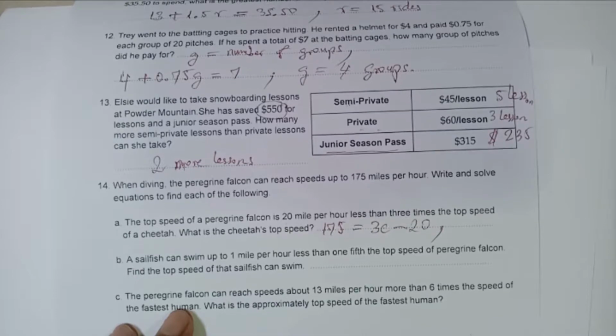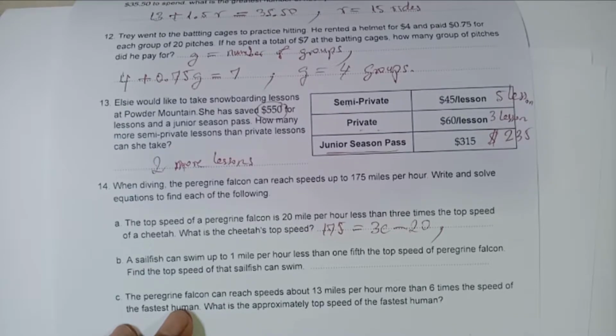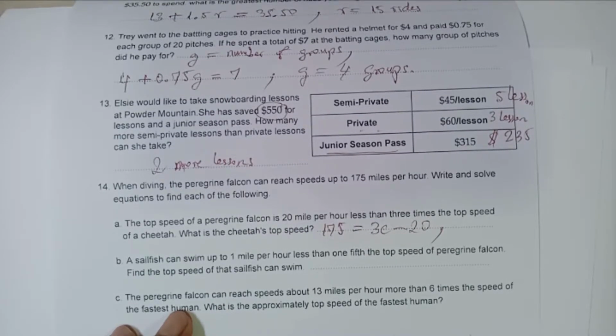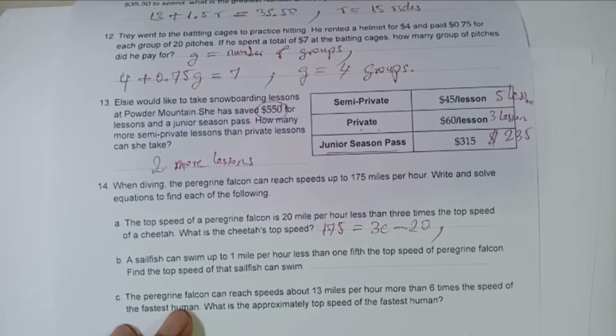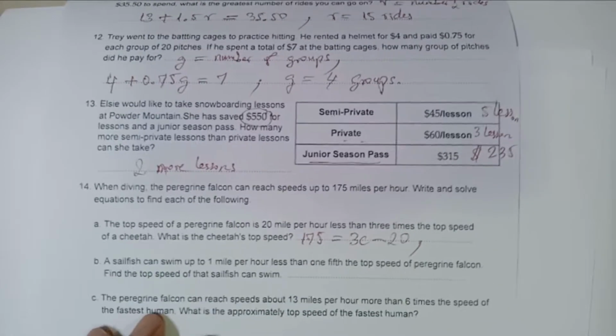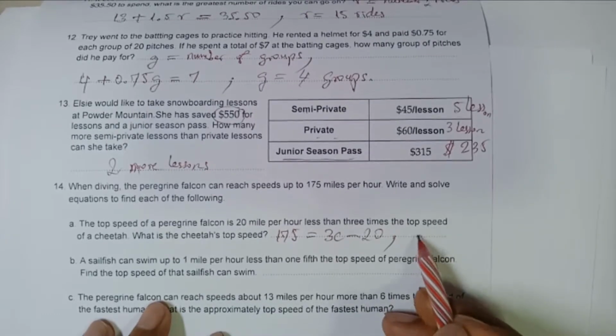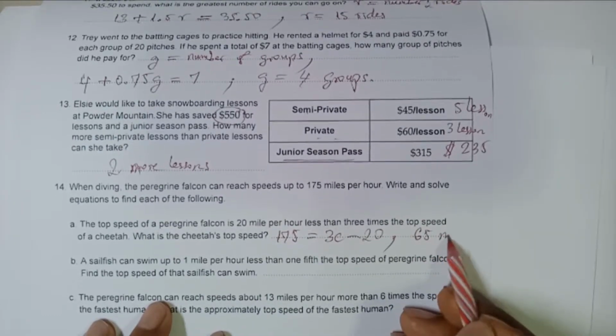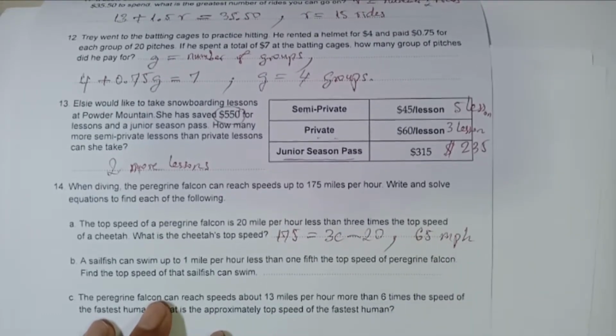You just use 175. When you transpose the number 20 to the other side, it will become plus 20. When you get that, you divide by 3. That will give you 65. This is miles per hour, so it will be 65 miles per hour.